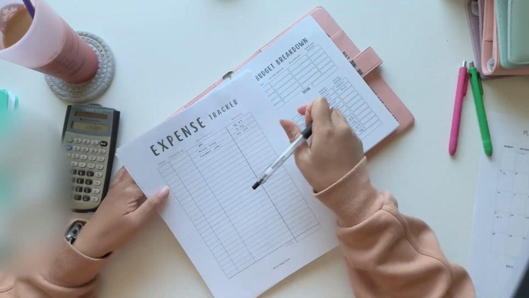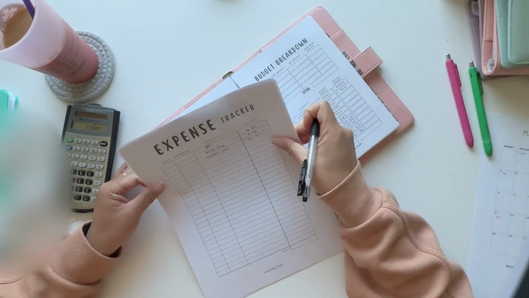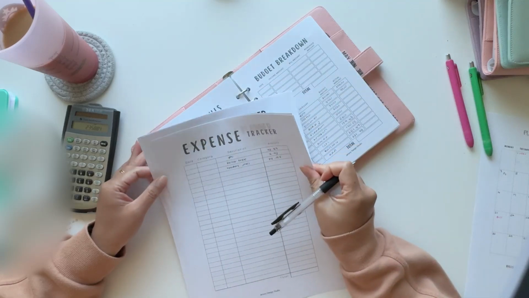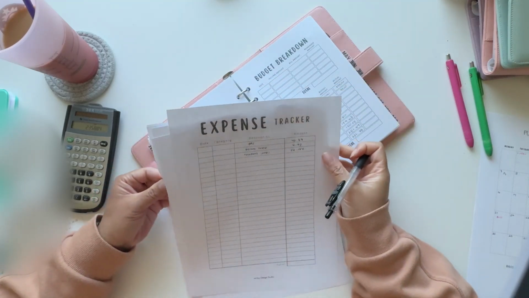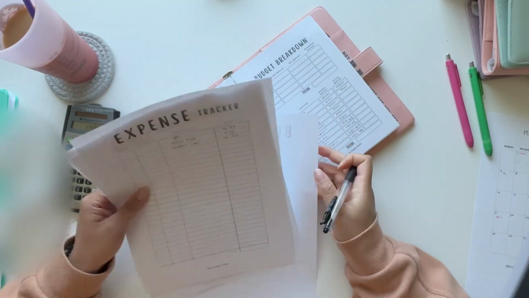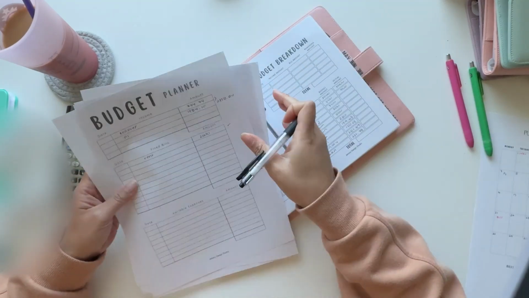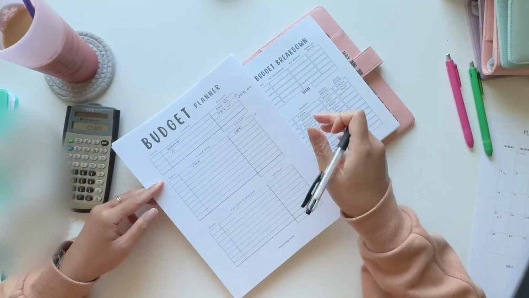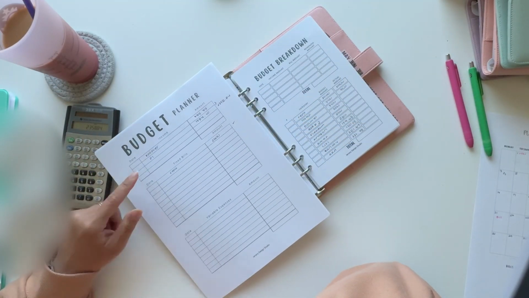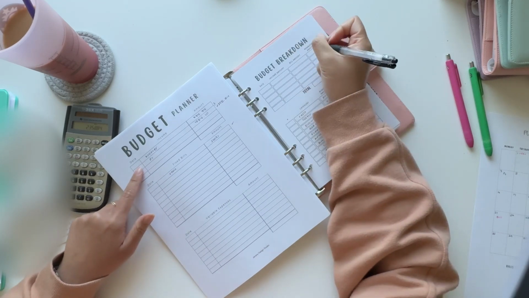For this one, oops. So what I like to do for my budget breakdowns, which is why I like to use both of my planner templates, is for this reason.